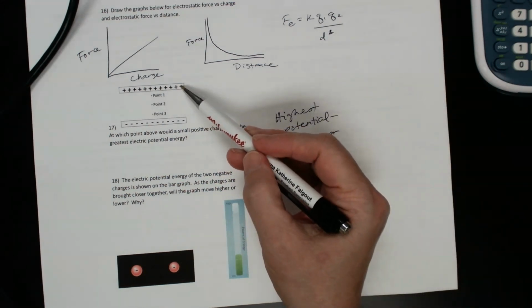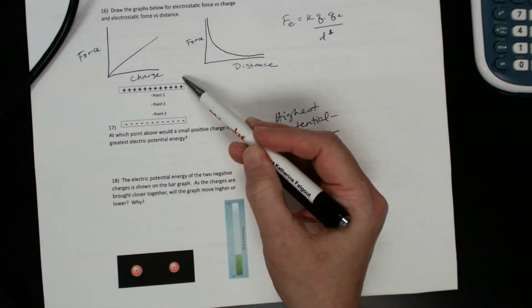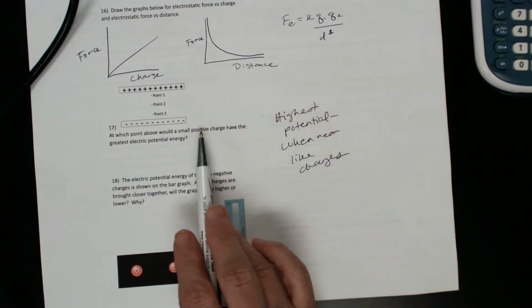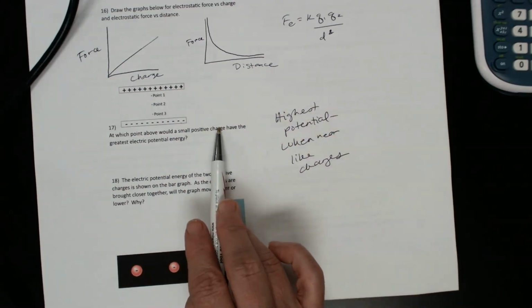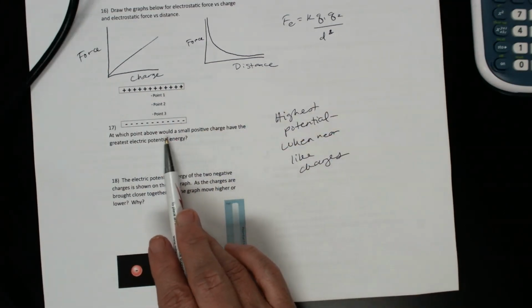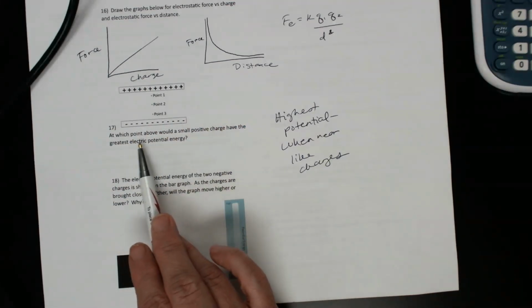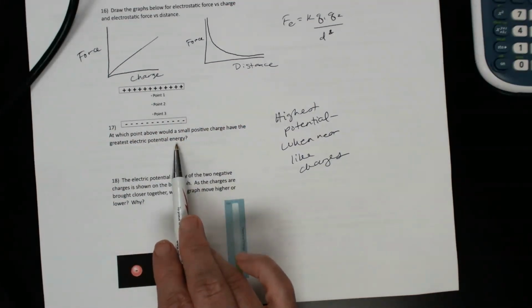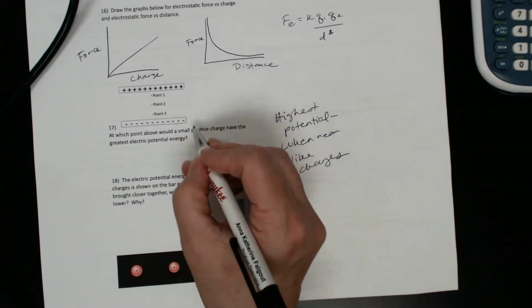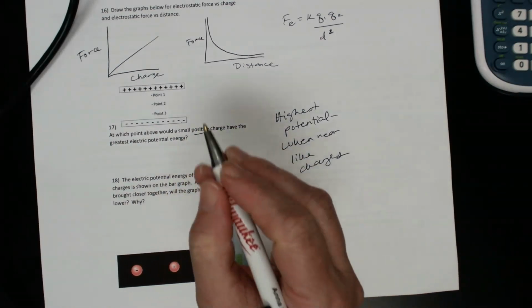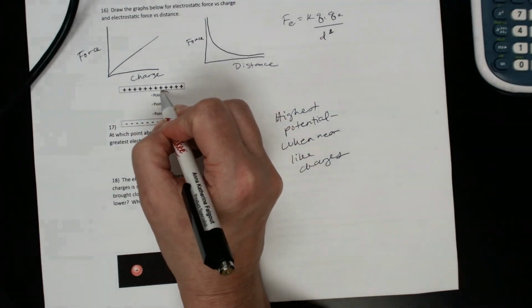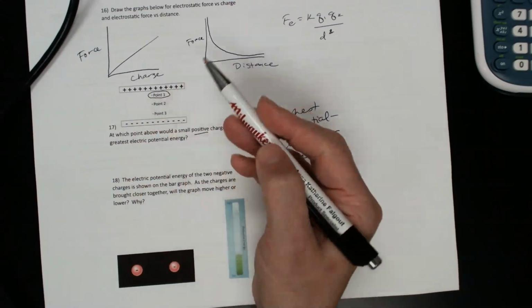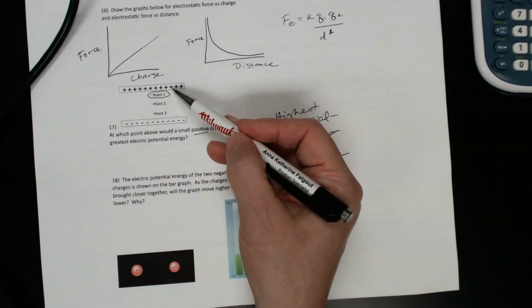So we've got two charged plates here. One is positive, one is negative. We've got a small positive charge that we're going to stick in the middle of these. We want to know at what point would it have the greatest potential. It's a positive charge, so it's going to have the greatest potential next to the positive plate because it's going to want to get away from that one the most.